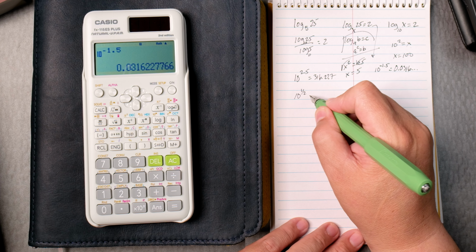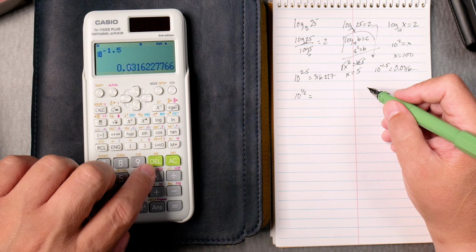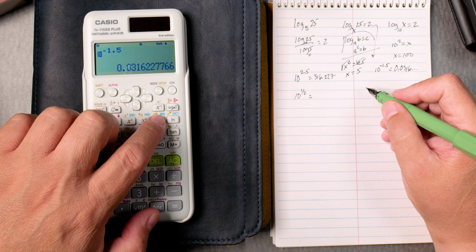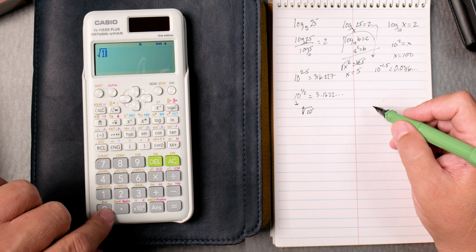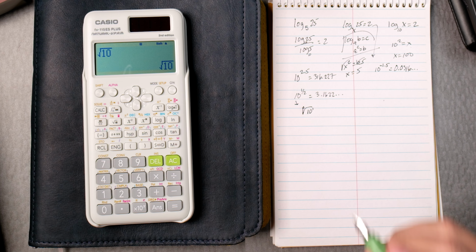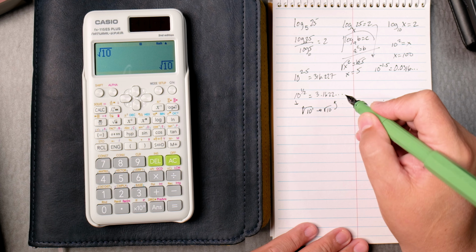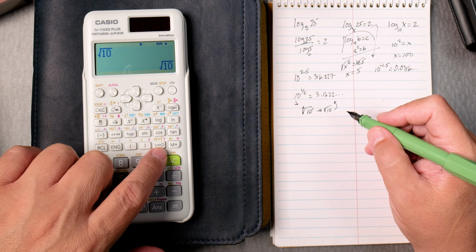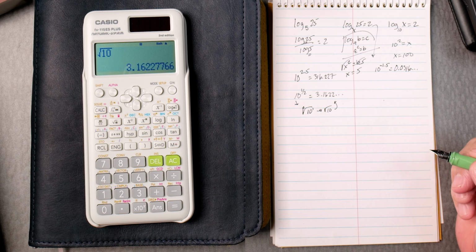How about 10 to the half? Well, shift, and then the log key, and you can see it's already displayed. Then we can use the fraction button. 1 on the fraction button, 2 equals 3.1622, and it keeps going. This, by the way, is the same thing as the square root of 10. This 2 is the index, here's that 1. So we can take the square root of 10, and you press equals, and it gives you the square root of 10. How do I get it to be that number? There's an S to D, D to S button, press that, and it gives you that.